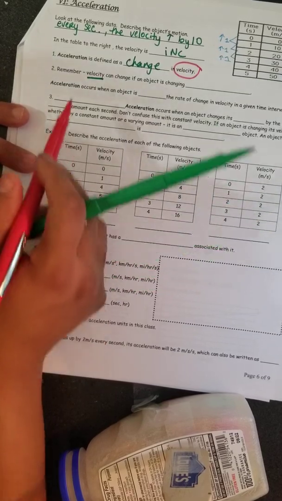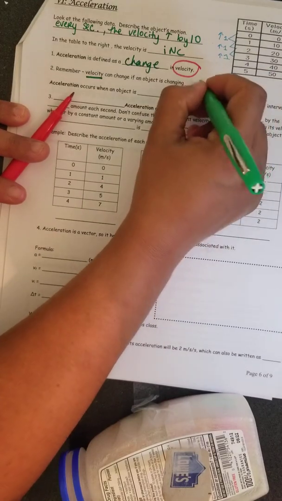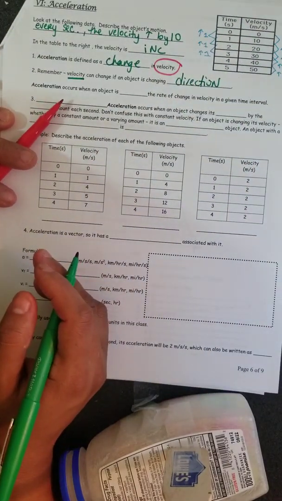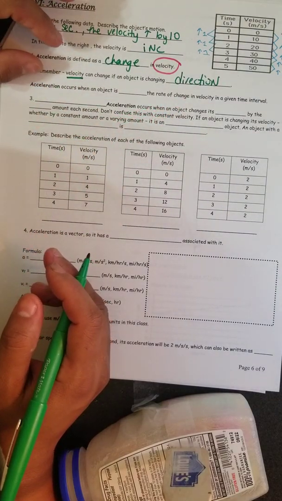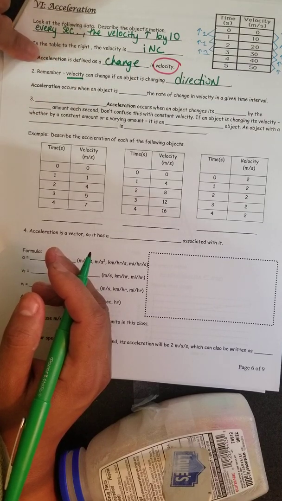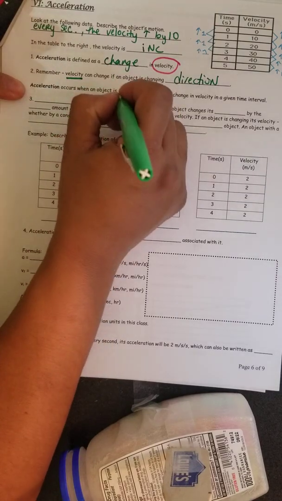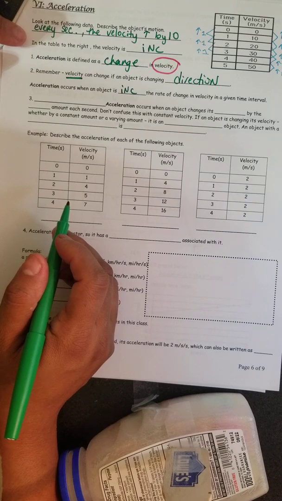And so, remember, velocity can change if an object is changing direction. Okay? And because of that direction change, that means acceleration is changing. So acceleration occurs when an object is changing its velocity in a given time interval.